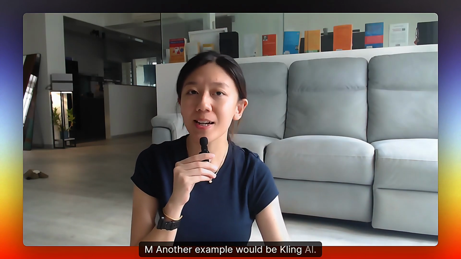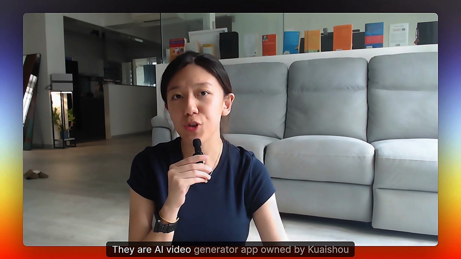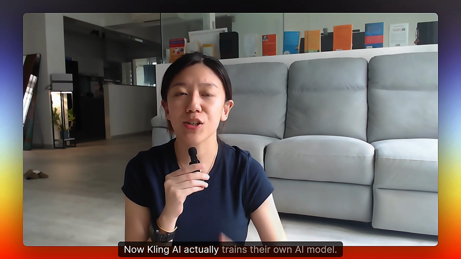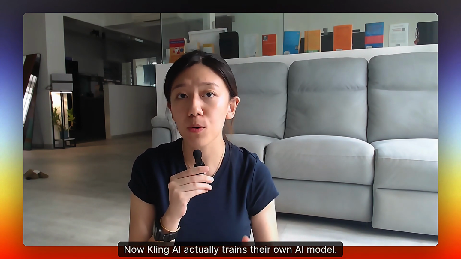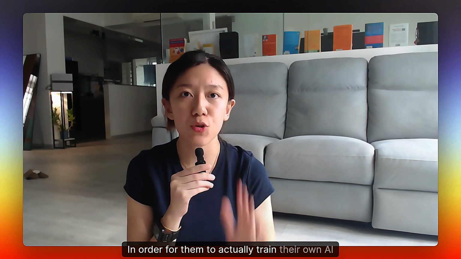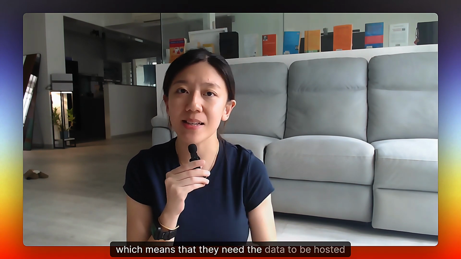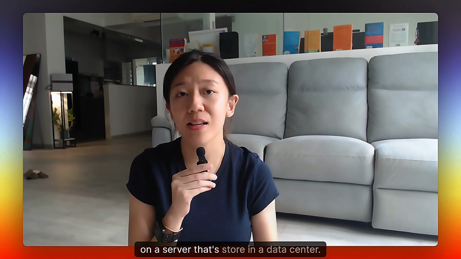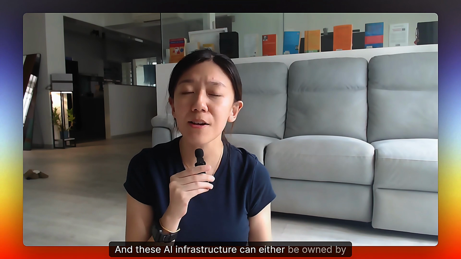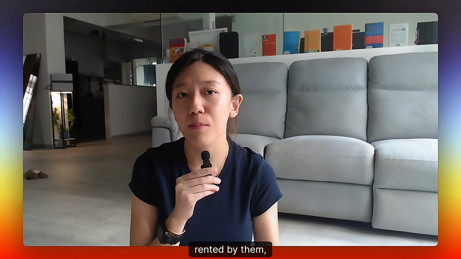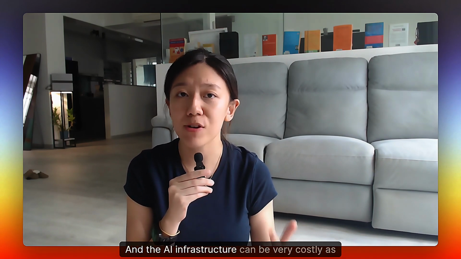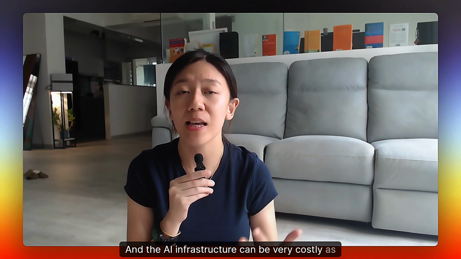Another example would be Kling AI. They are an AI video generator app owned by Kuaishou Technology, a Chinese technology company. Now, Kling AI actually trains their own AI model. In order for them to train their own AI model, they need training data, which means that they need the data to be hosted on a server that's stored in a data center. And this AI infrastructure can either be owned by them, rented by them, or both. And the AI infrastructure can be very costly as well.